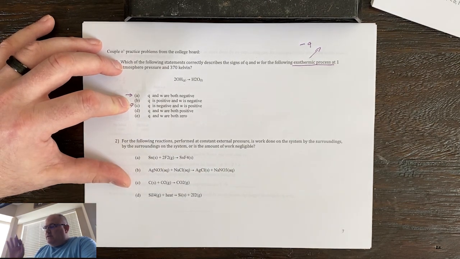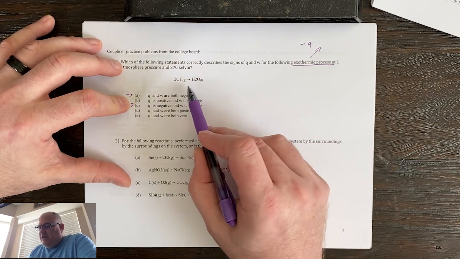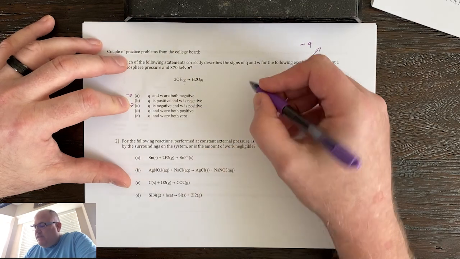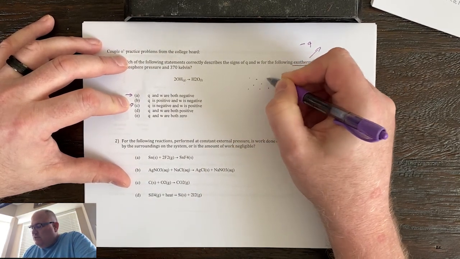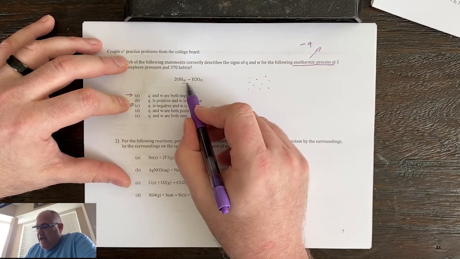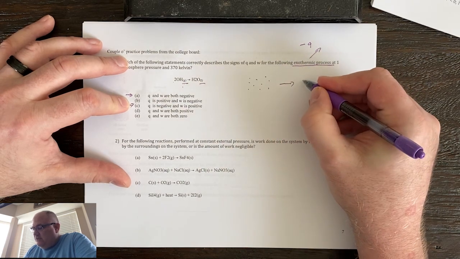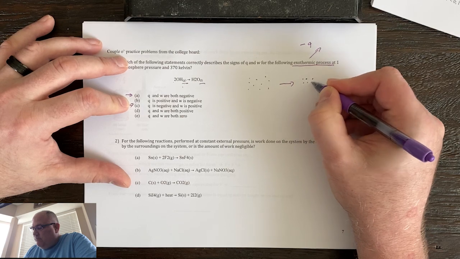So when we take a look now at work, it is a little bit different because we need to understand whether or not the system, the reaction, is doing work or work is being done on it. And if you take a look here, we have a bunch of gas particles, right? If the end result is they go from a gas, 2 moles of a gas, to a liquid, do you see how it's getting scrunched from that to a liquid form, which is going to be a lot more compressed?